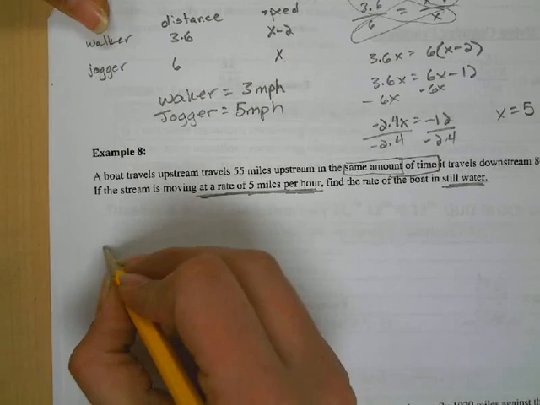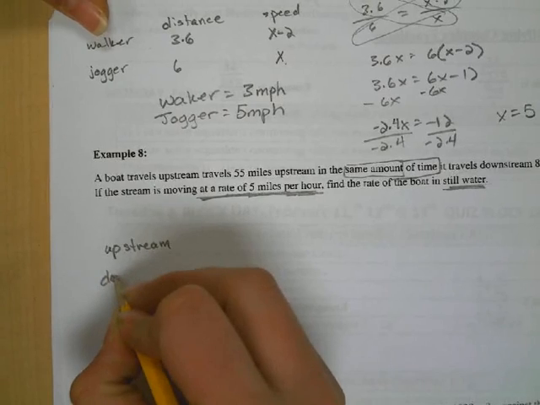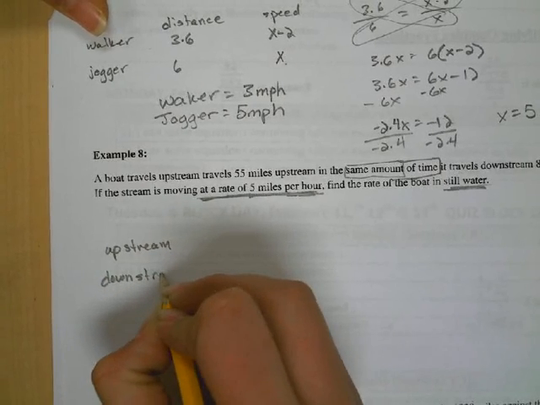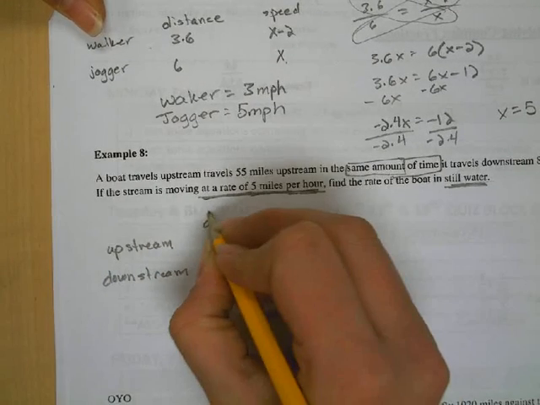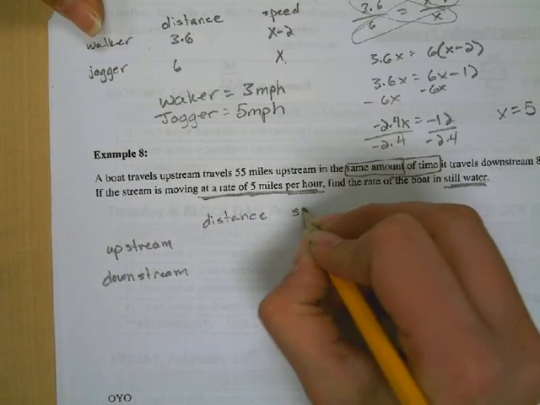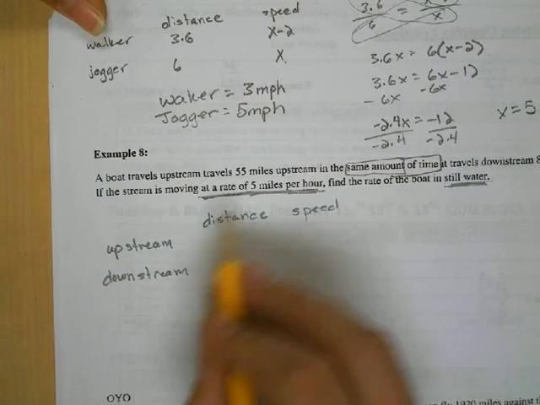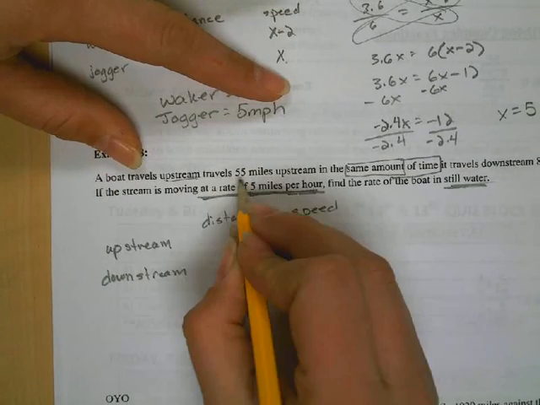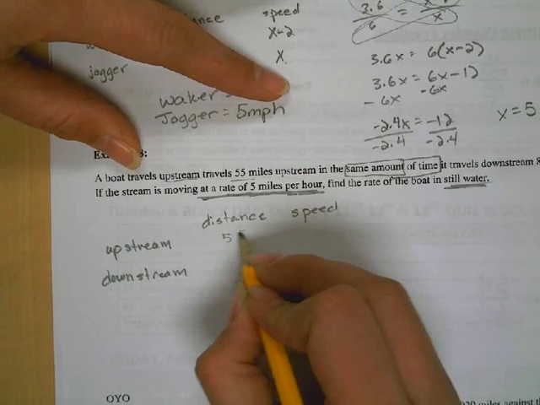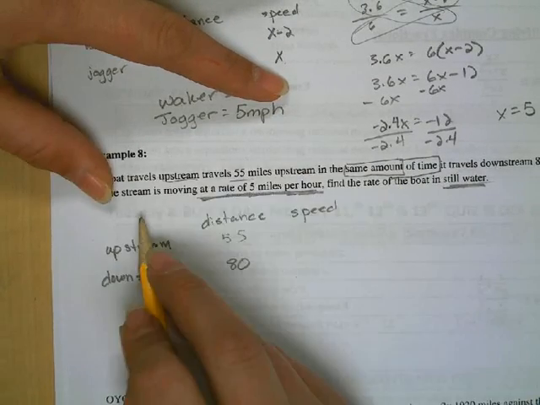We're still going to set it up in the same sort of manner. So I've got an upstream and I have a downstream. I have a distance and I have a speed. So we're still setting it up in the same sort of order. Upstream we go 55. Downstream I go 80.